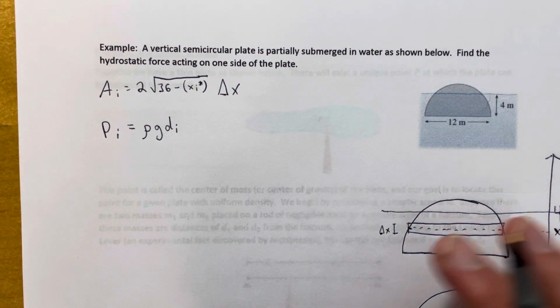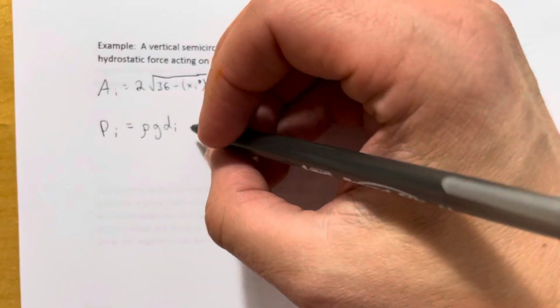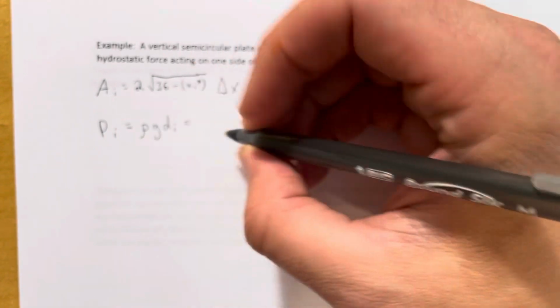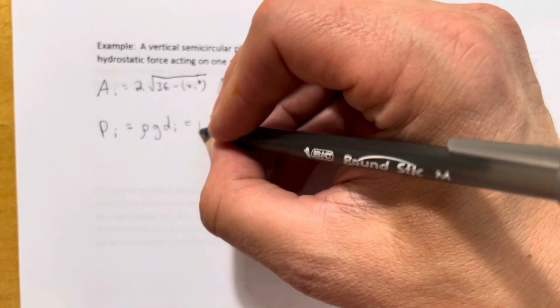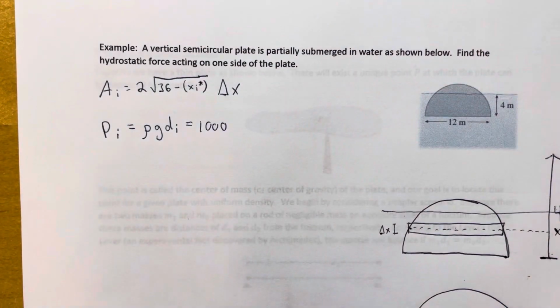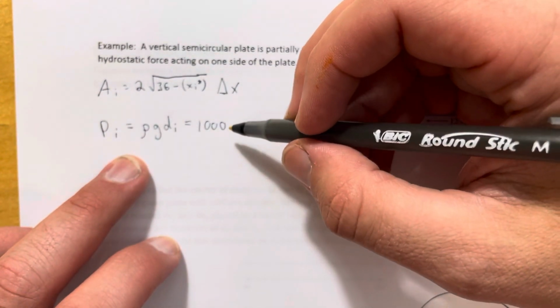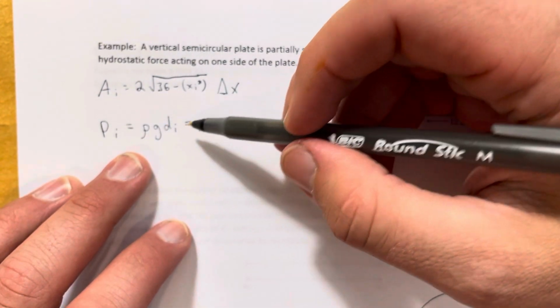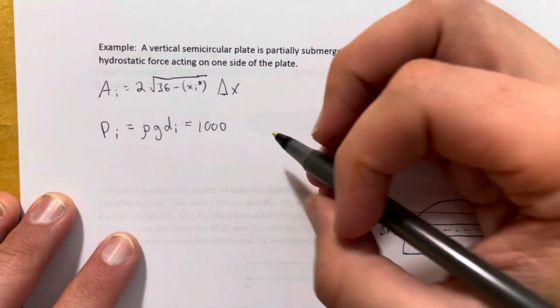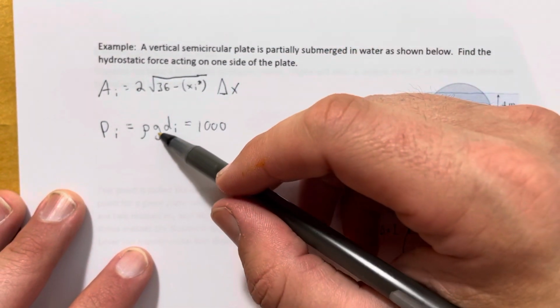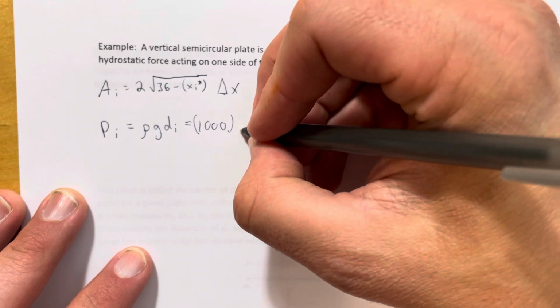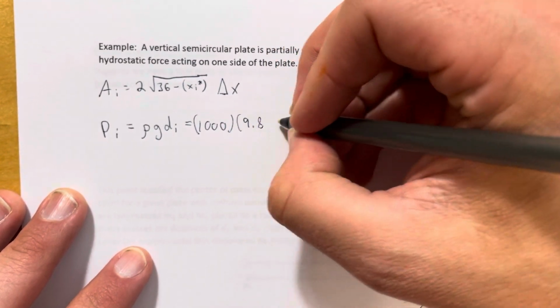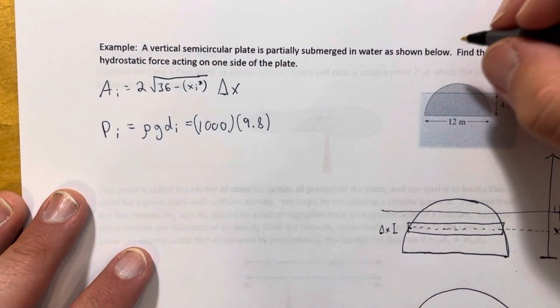So let's find some of those pieces here. The density of water in metric units is 1,000, and that's in kilograms per meter squared. Excuse me. I'm sorry, meters cubed. So it's kilograms per cubic meter is the density of water. And then g is acceleration due to gravity, which we've used many times in the past. We know that that's 9.8 meters per second squared.